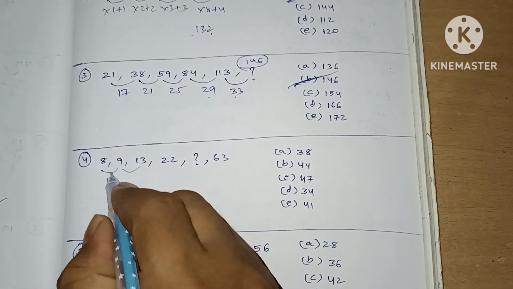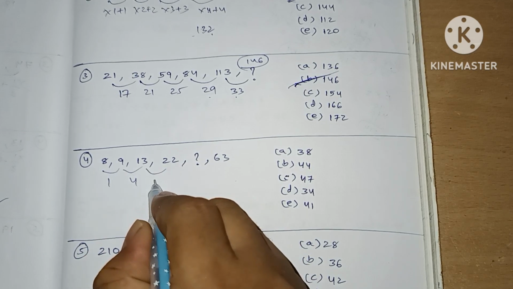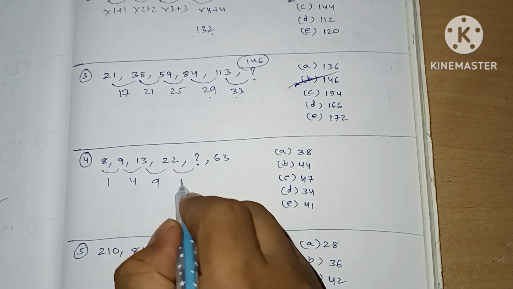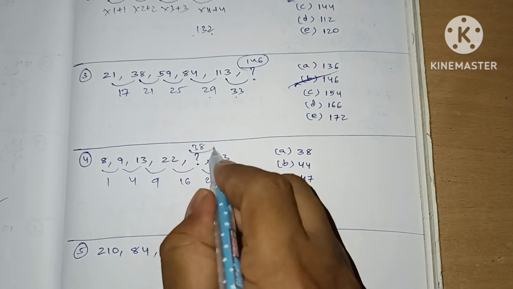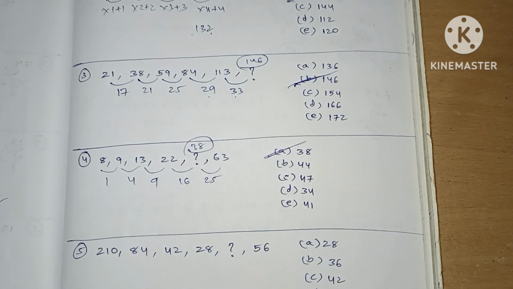Fourth one. Here we are going to see the differences. Here the difference is 1. Here the difference is 4. Here the difference is 9. So the next difference must be 16, which will be 38. The next one must be 25. We get 63. So answer will be 38. Option A is our answer.